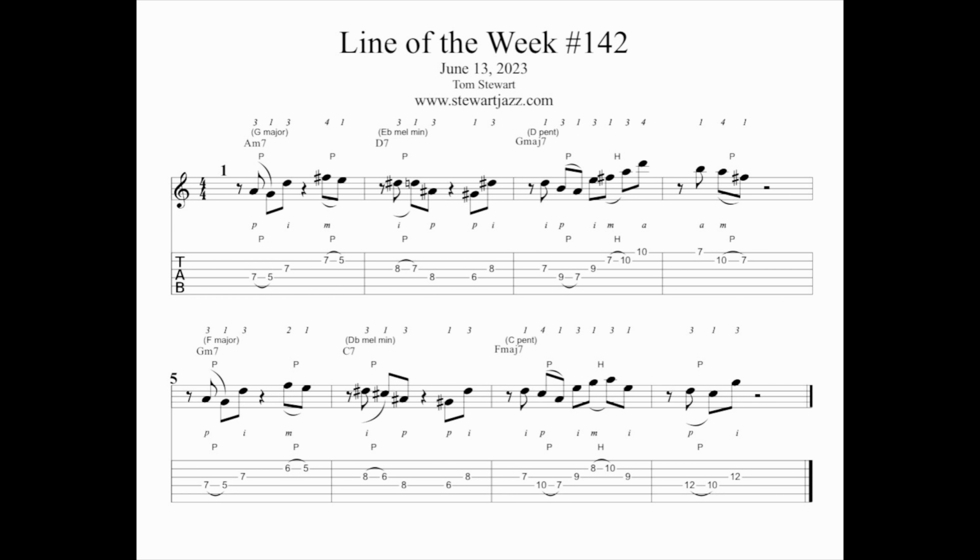Here are the chord scales I use. I use the notes from the chord scales for two things. First, as a source of notes for improvising, and secondly, to determine tensions I use for comping. The chord scales are G major to E flat melodic minor to D pentatonic, and then F major to D flat melodic minor to C pentatonic.